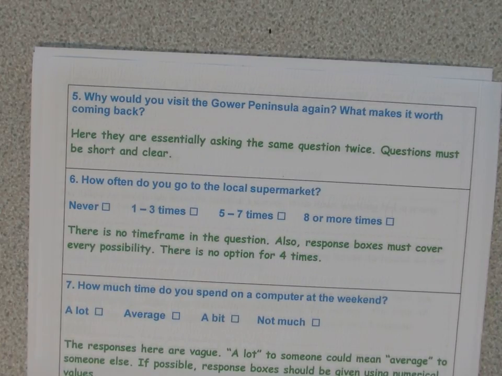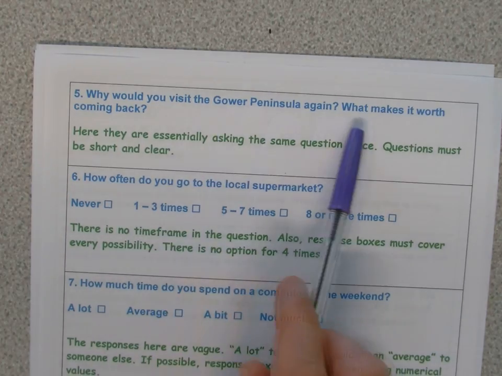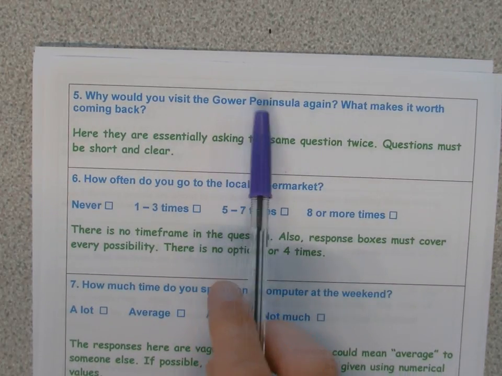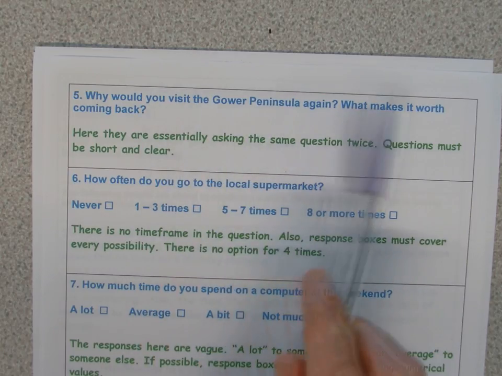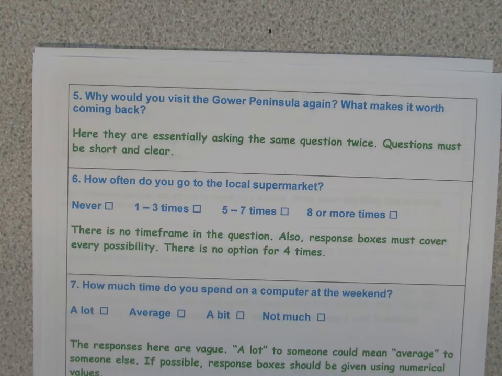Here it says, why would you visit the Gower Peninsula again? What makes it worth coming back? Now that's quite a long question, and notice as well that they're asking the same question twice, essentially. Obviously they're referring to the Gower Peninsula, but why would you visit it again? What makes it worth coming back? Asking the same question twice, you shouldn't be doing that in a survey.